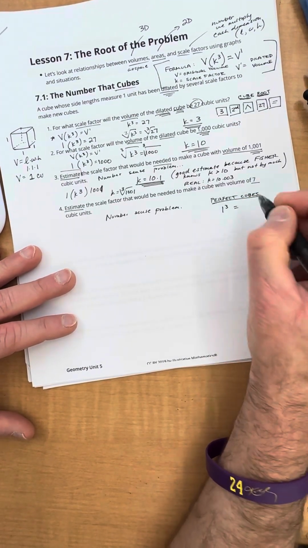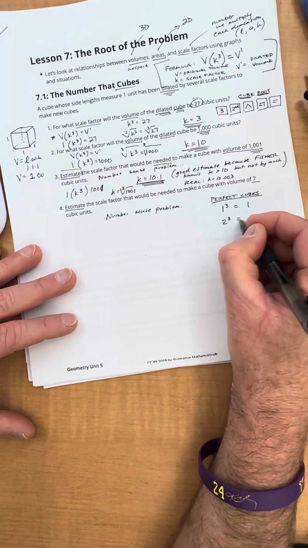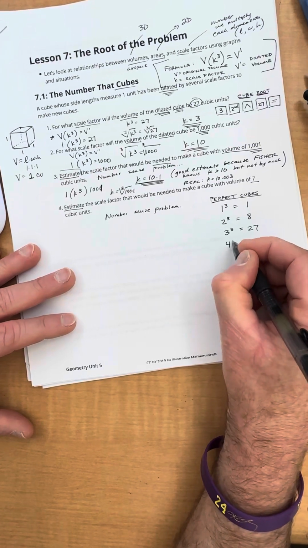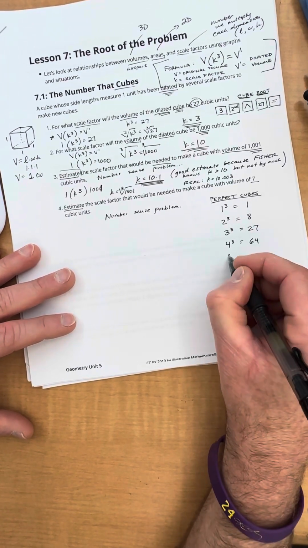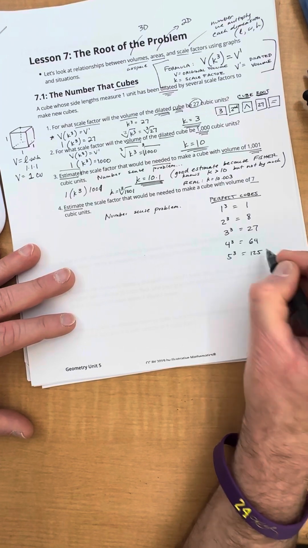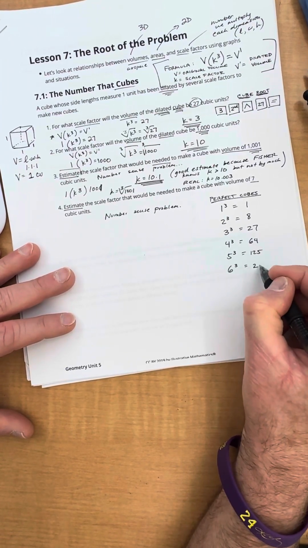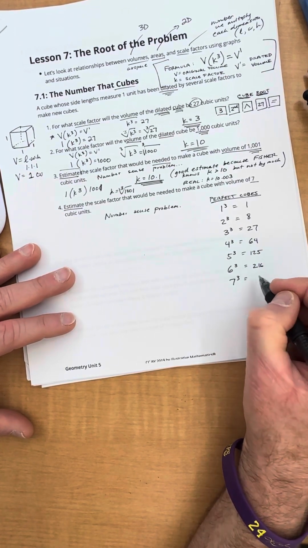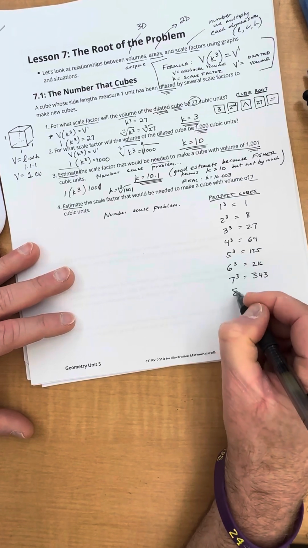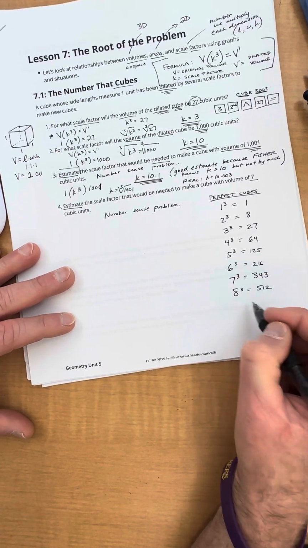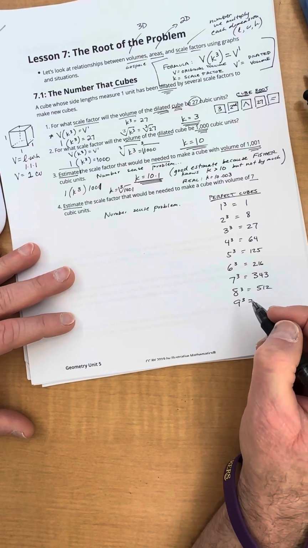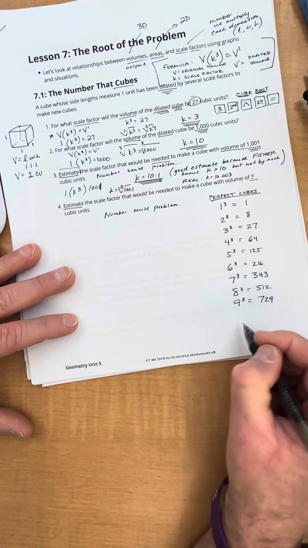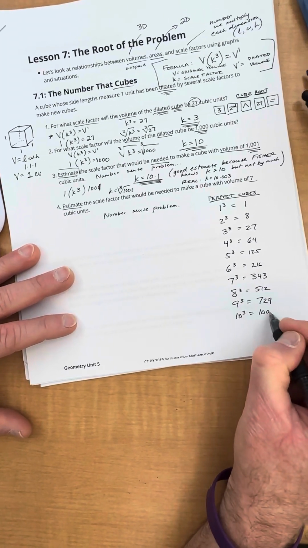1 cubed is 1, 2 cubed is 8, 3 cubed is 27, 4 cubed is 64, 5 cubed is 125, 6 cubed is 216, 7 cubed I think is 343, 8 cubed I want to say 512, 9 cubed, 81 times 9, is it 729? I think it's 729. 10 cubed is 1,000.